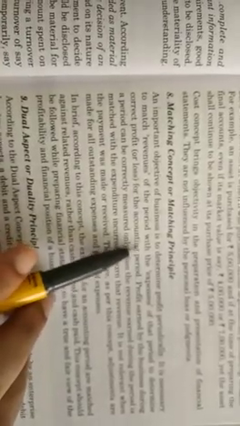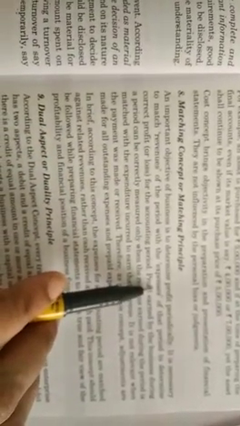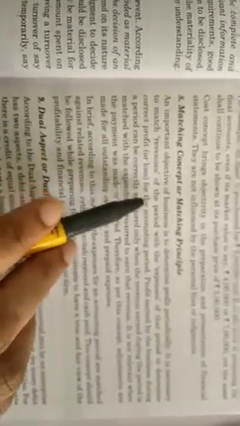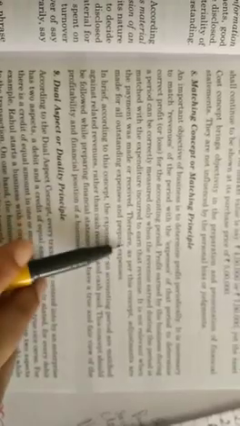Then the matching concept, or matching principle. Here we have to determine the profit. We determine the profit by matching the revenue and expenses. Matching here means we are comparing, and then we will get a profit or loss. If the revenues are more, we will get a profit, and if the expenses are more, we will get a loss. Therefore, as per this concept, adjustments are made for all outstanding expenses, prepaid expenses, and all such adjustments, and we compare revenue and expenses.